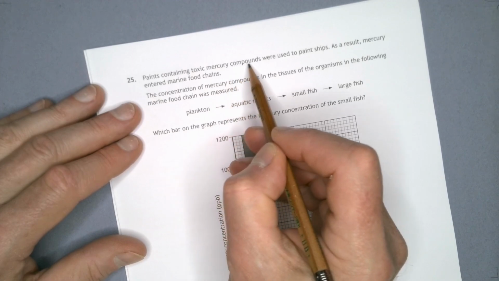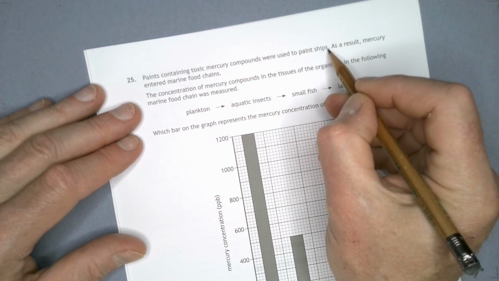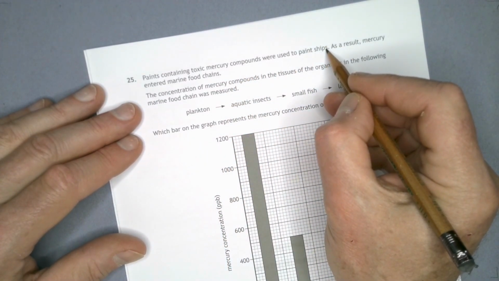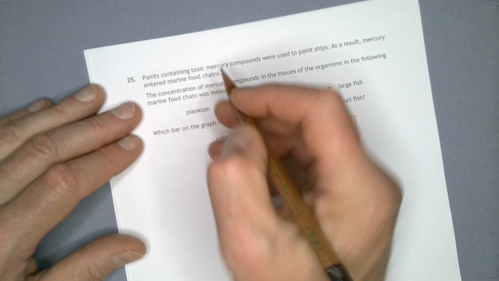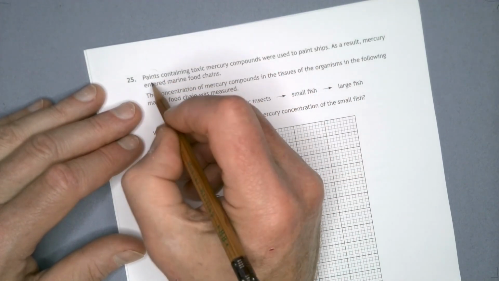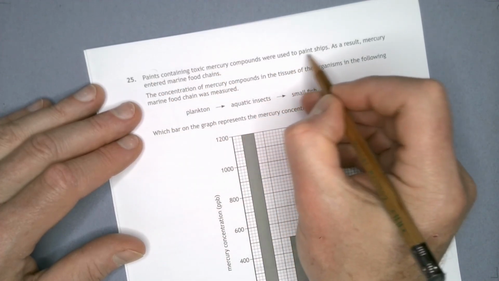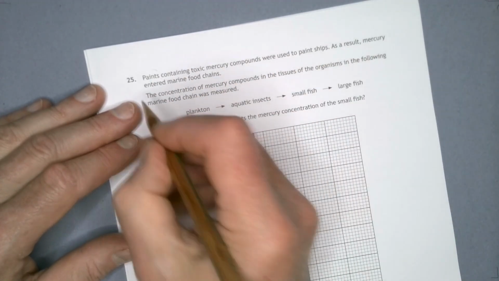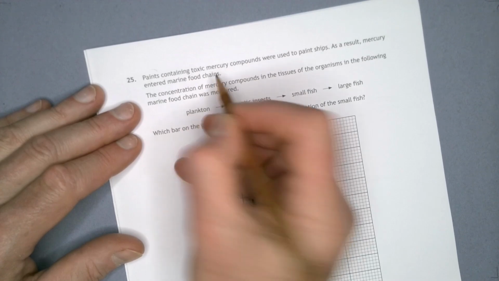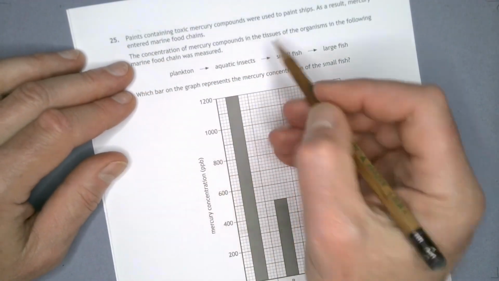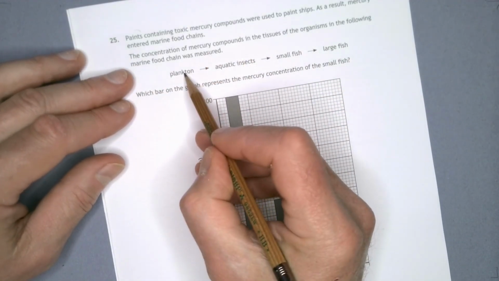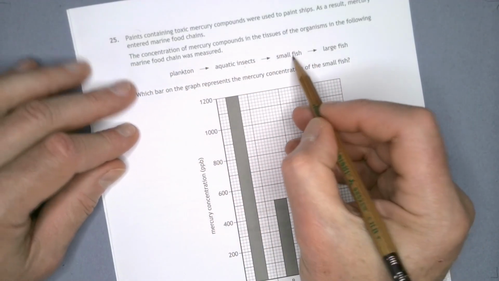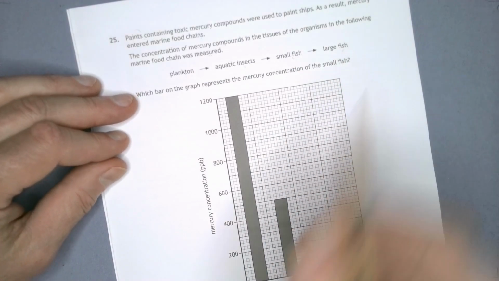Plants containing toxic mercury compounds were used to paint ships. Right. Sorry, paint. There's an easy thing to not read correctly. Paints. Good job, I've got my reading glasses on, hey? Paints containing toxic mercury compounds were used to paint ships. As a result, mercury entered the marine food chains. Okay, there's a lot of information here by the looks of it. The concentration of mercury compounds in the tissues of organisms in the following marine food chain was measured. Okay, so plankton, they're eaten by aquatic insects, they're eaten by small fish, and they're eaten by big fish.